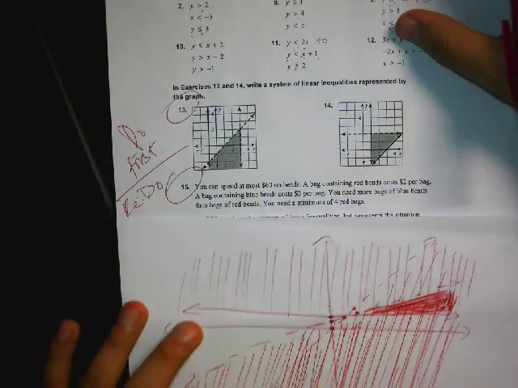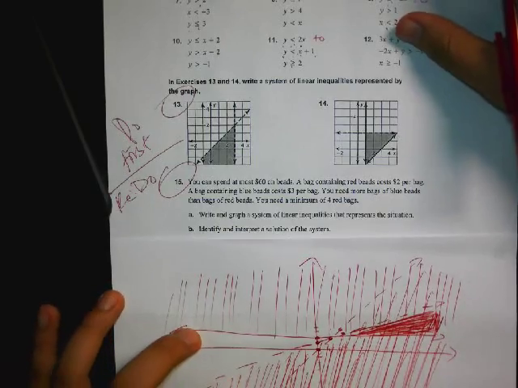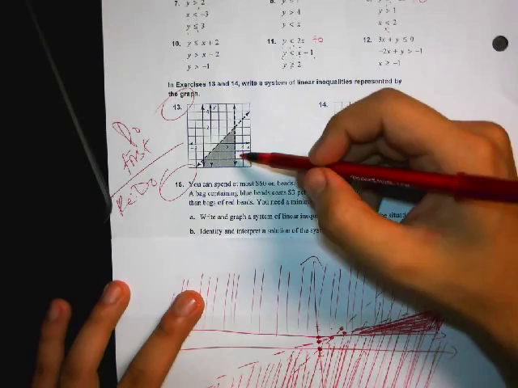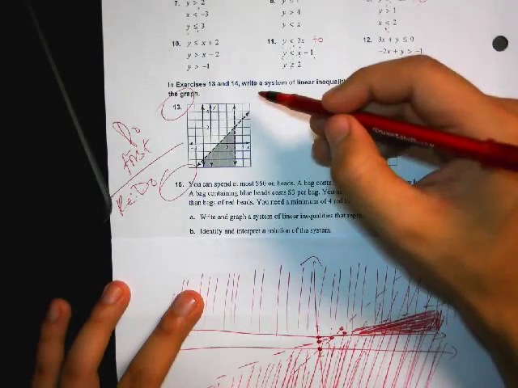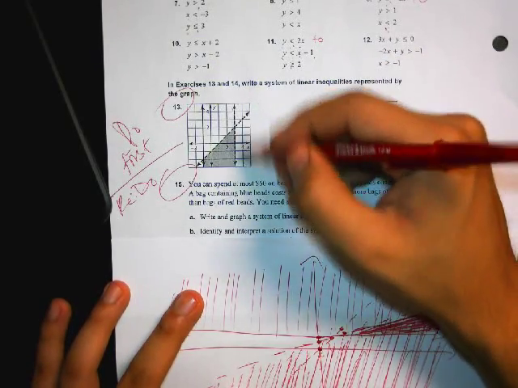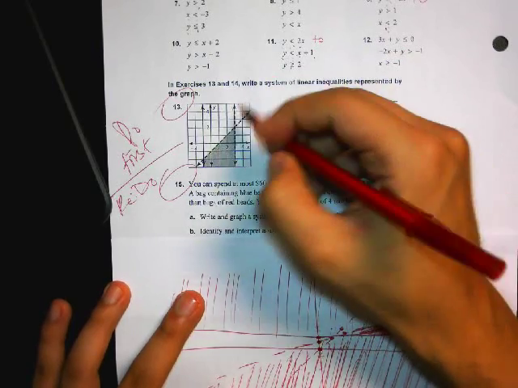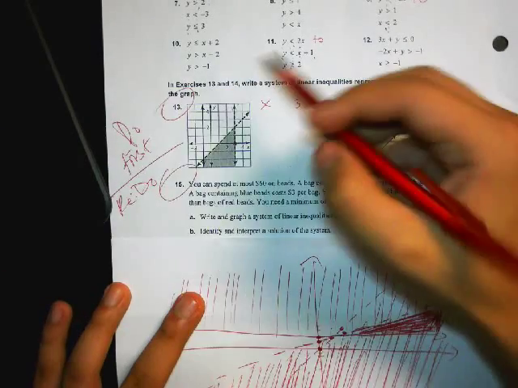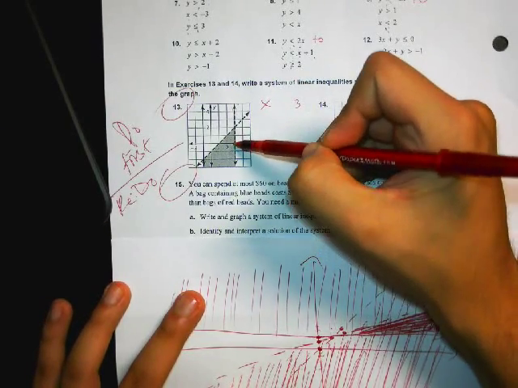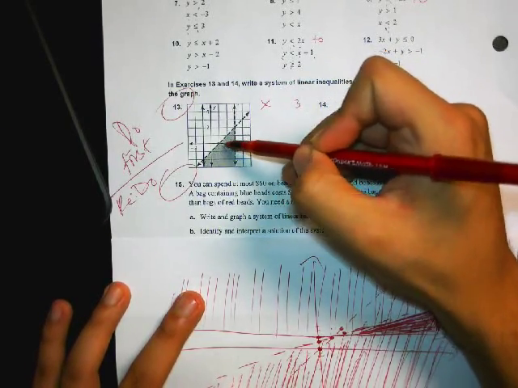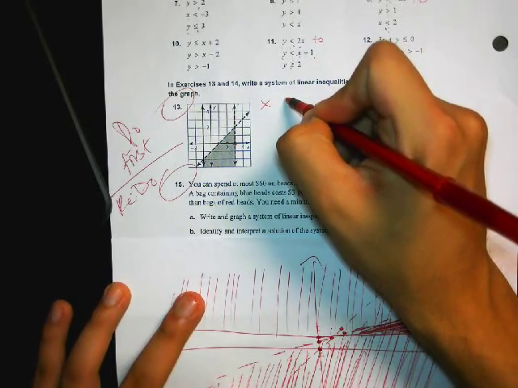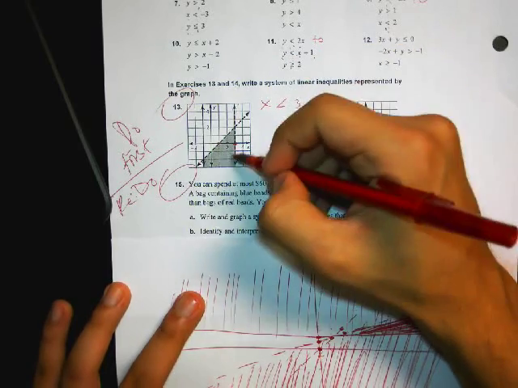That's it for graphing. Number 13 says write the system of linear inequalities that represents the graph. So here I see 2 different lines. I'm going to go ahead and do the vertical line first. That one crosses my x-axis at 3. And it's shaded to the left, so that's 3, 2, 1. Those are values that are less than 3. So that's x is less than 3. It's a dashed line, so there's no equal sign.